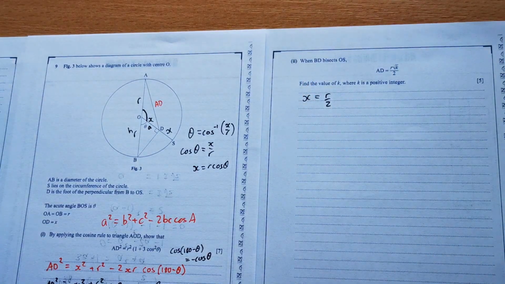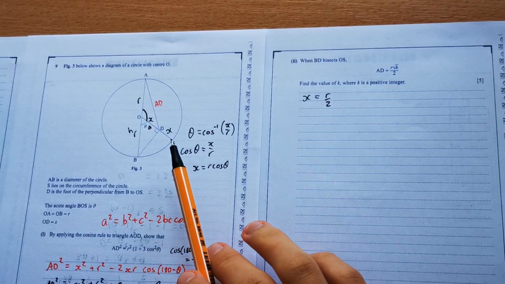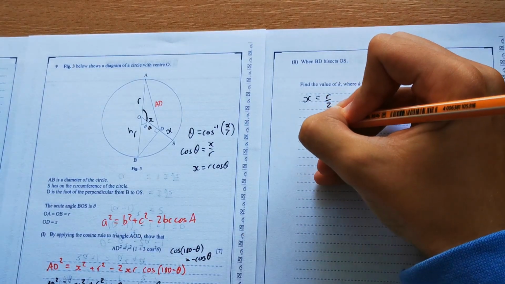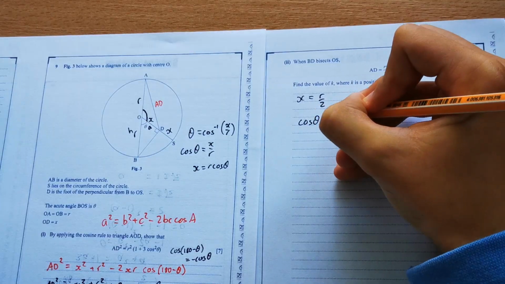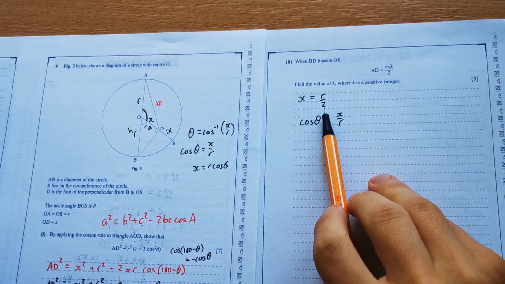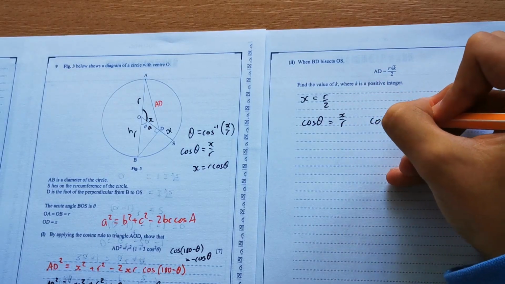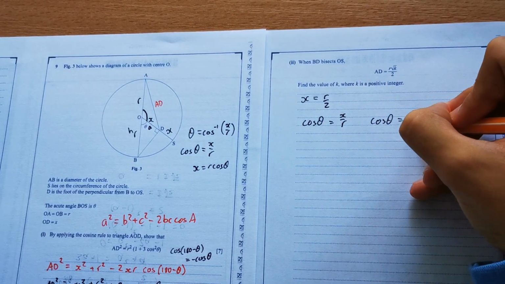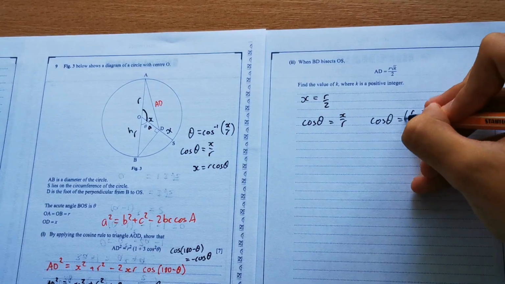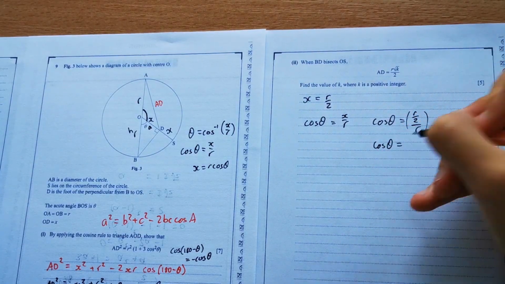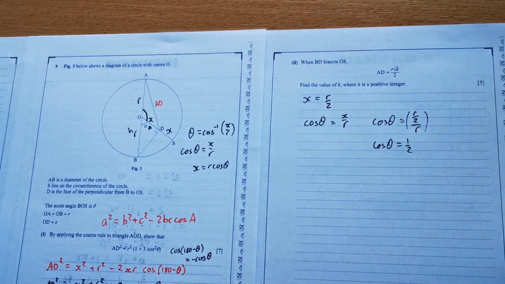That is nice. And we know that OBD, we know what cos theta is. Remember we said that cos theta is equal to x over r. Well, we know that x is r over 2, so cos theta equals r over 2 over r. Cos theta is equal to half.